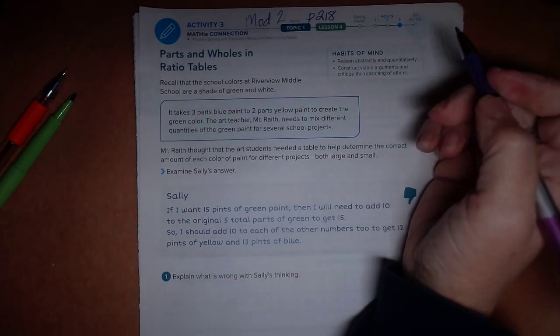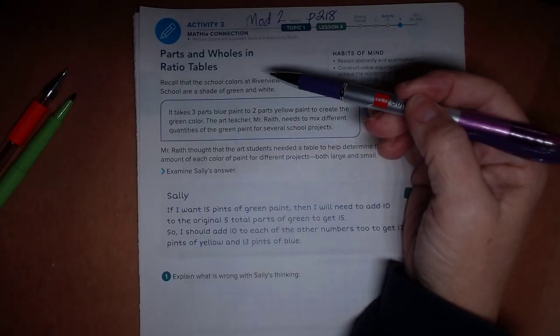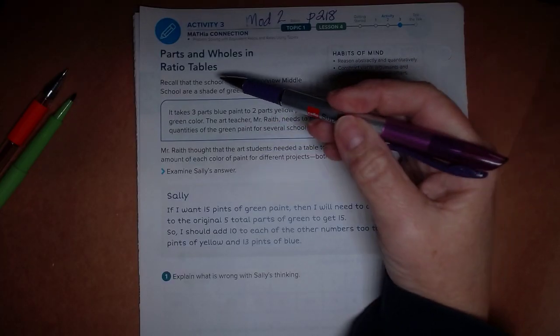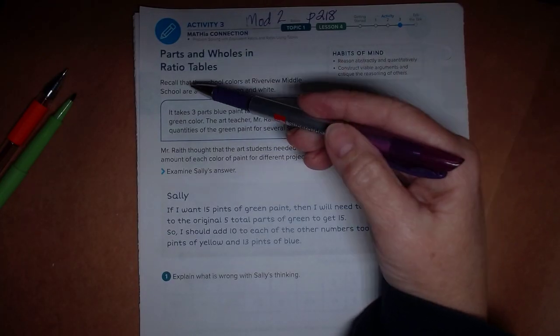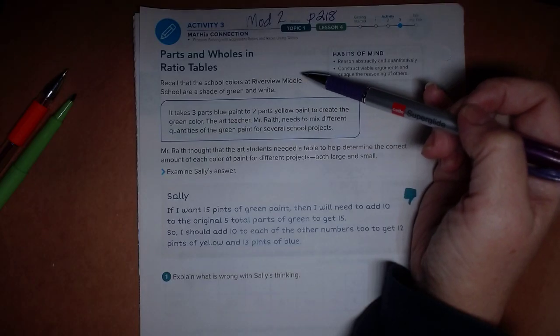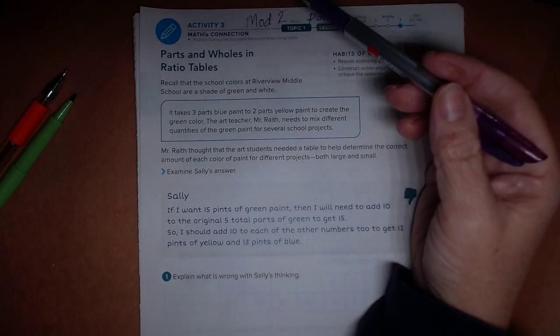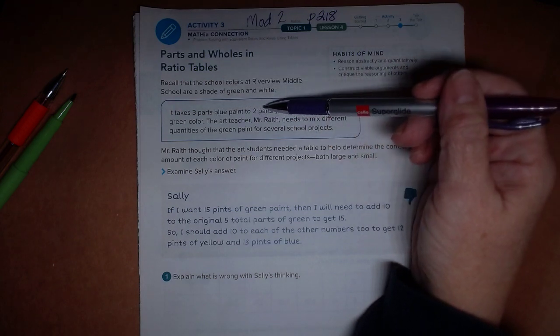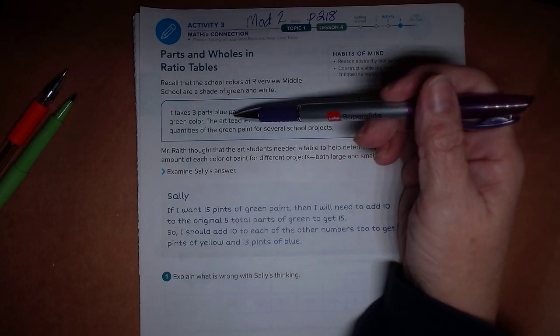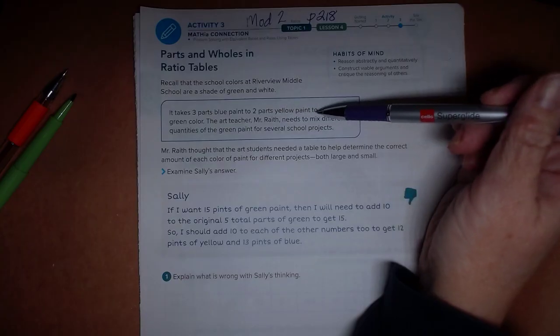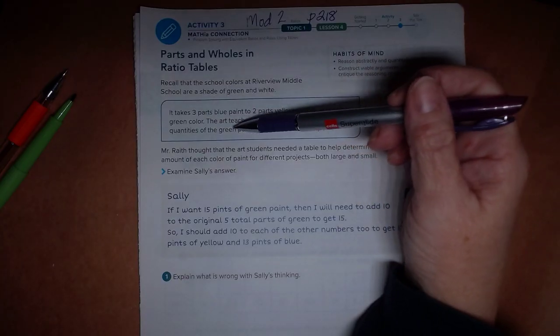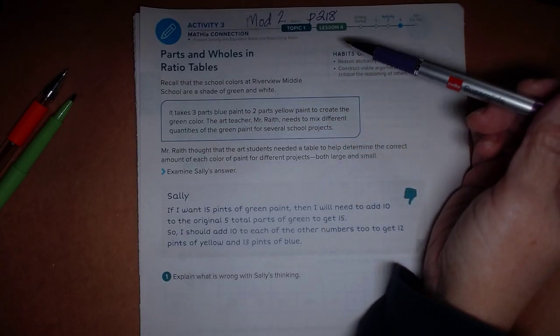Parts and wholes and ratio tables. Before, we've always just been working part to part. Now we're going to work part to wholes. Recall that the school colors at Riverview Middle School are a shade of green and white. This was in a few lessons ago. It takes 3 parts blue paint to 2 parts yellow paint to create the green color. The art teacher, Mr. Wraith, needs to mix different quantities of the green paint for several school projects.